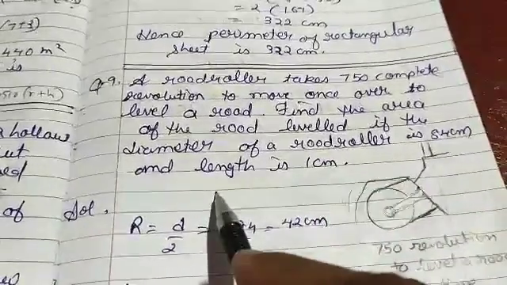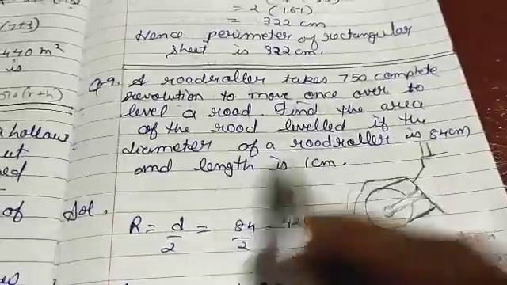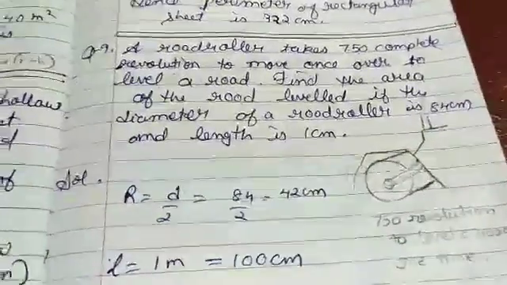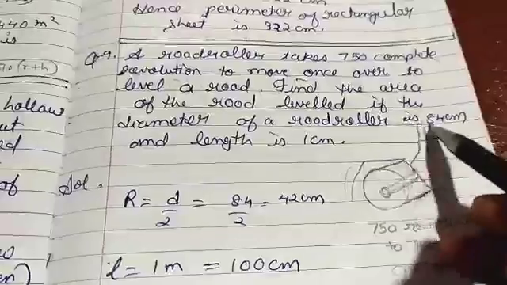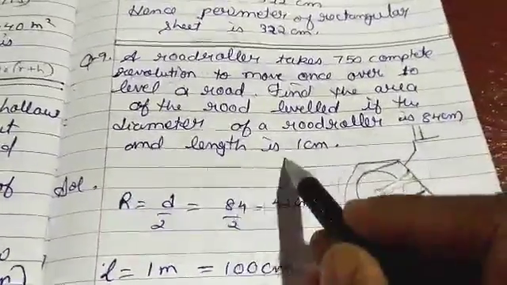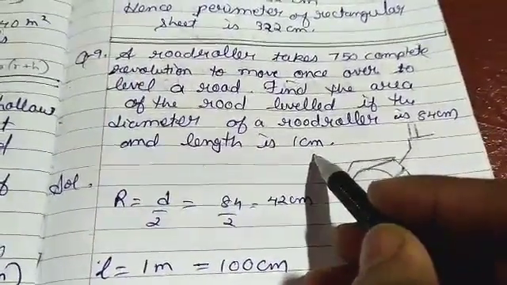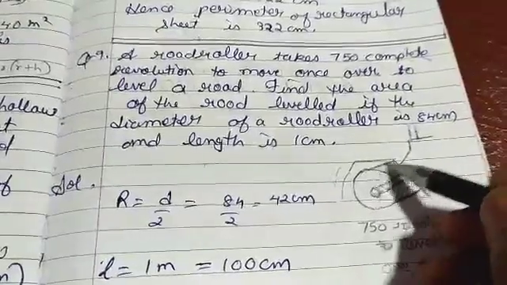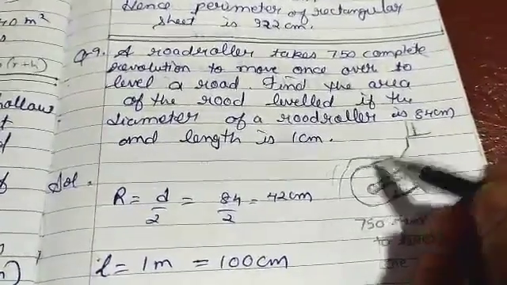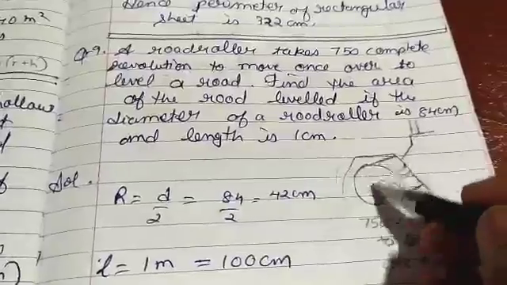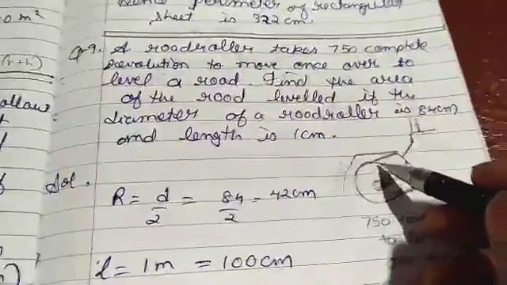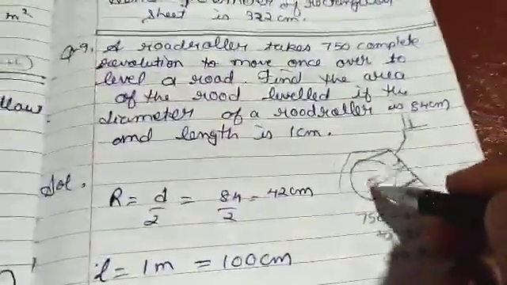So now we have to find the area of the road to be leveled, if the diameter of the road roller is 84 and the length is 1 meter. They are talking about this length, which is 1 meter, and the diameter is 84. Diameter means the diameter of this road roller wheel.